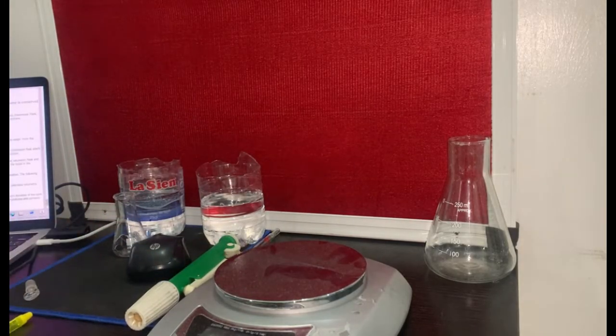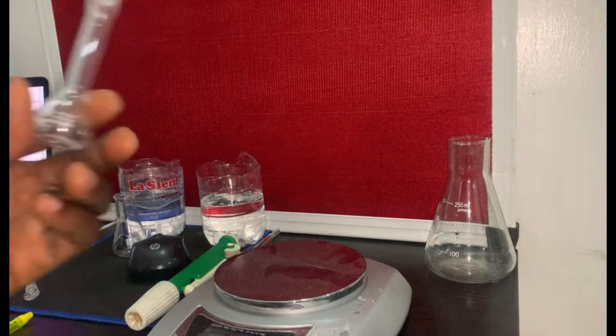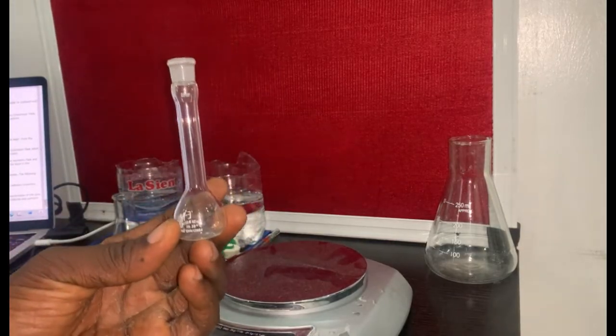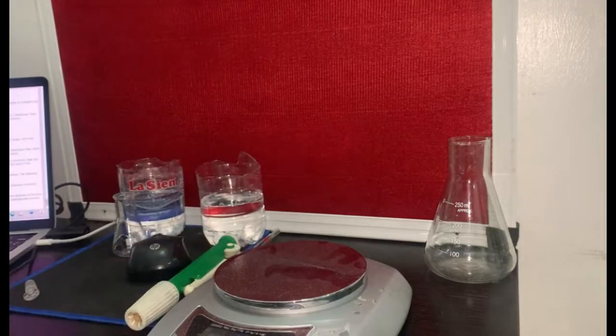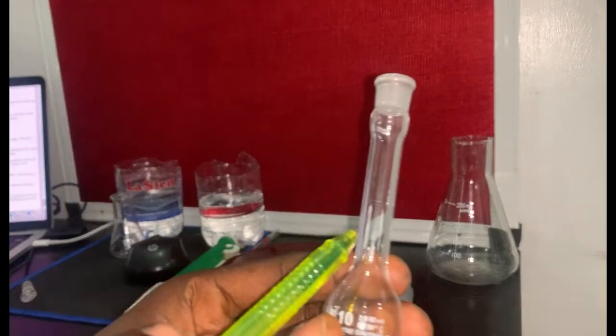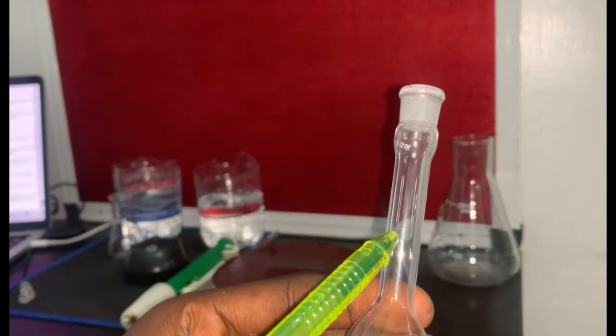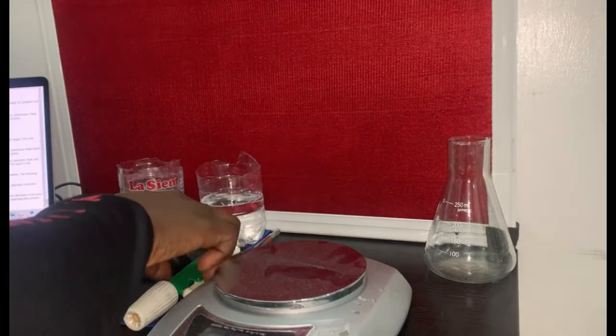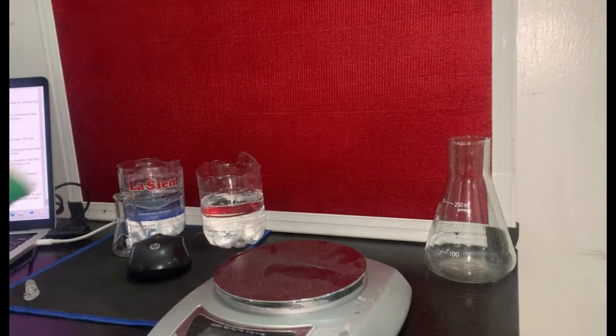Now they said we fill this flask with water to the point where it is marked. You see the point where it is marked here. I want you to see the point where it is marked, and then weigh it again. Now I'll use my pipette to take the volume of water.